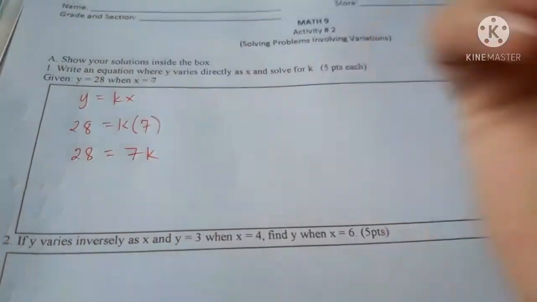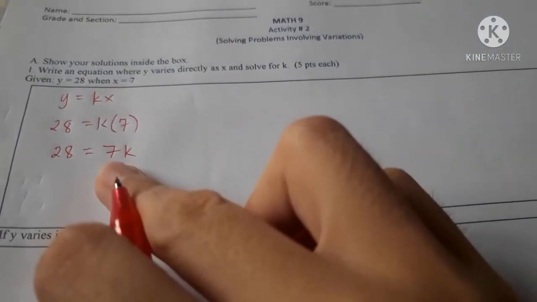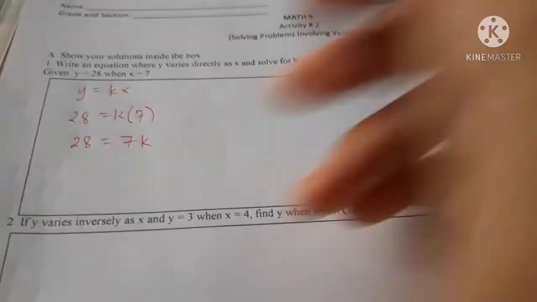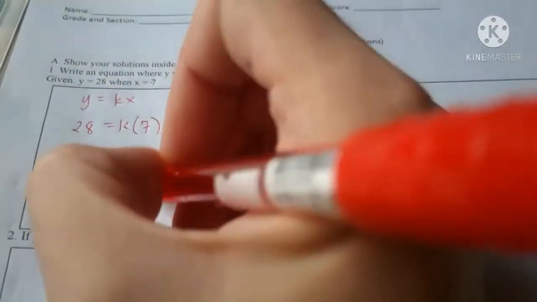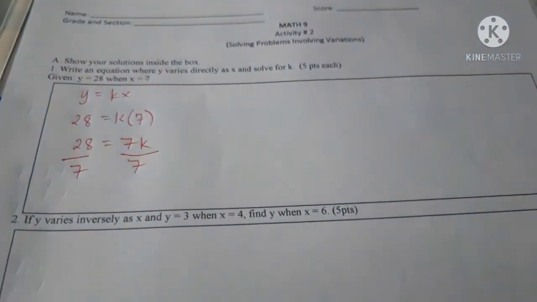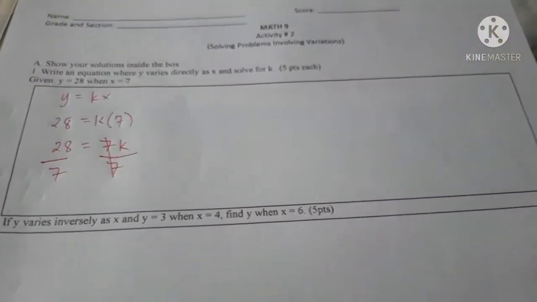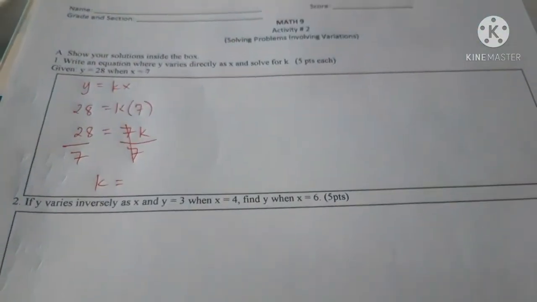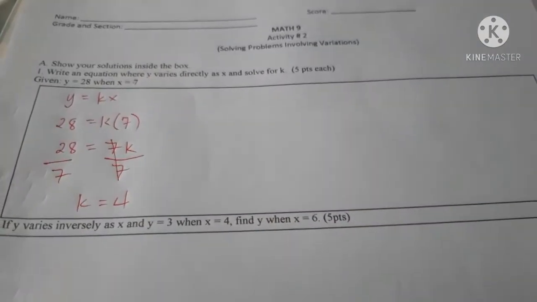So, 28 is equal to k times 7, which is 7k. So, dapat k na lang ang nadabilin. Kinahanglan ta kakson si 7. Ma-divide lang ta both sides by 7 para ma-cancel ni ang mabilin, k na lang. And what is 28 divided by 7? That is equal to 4.